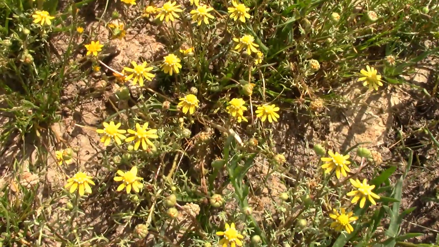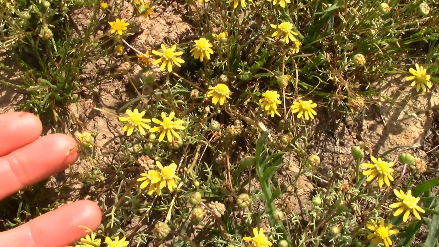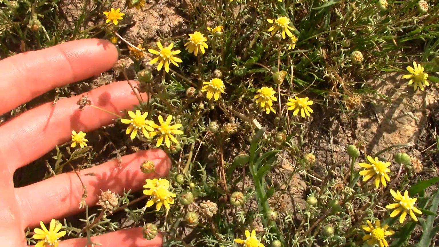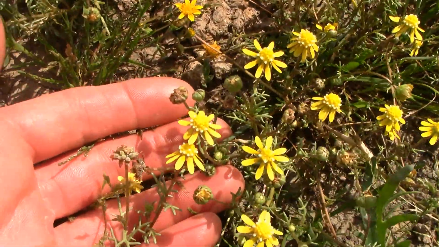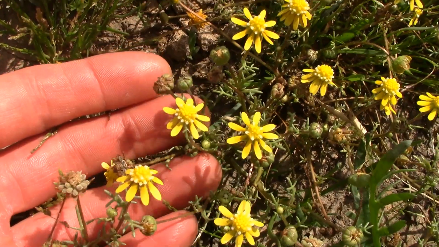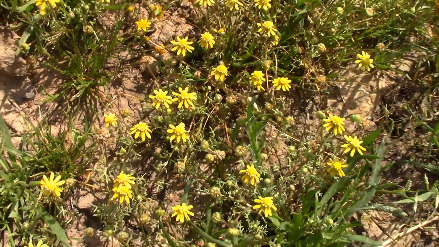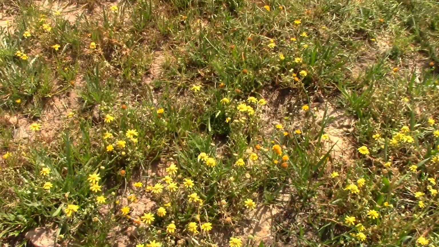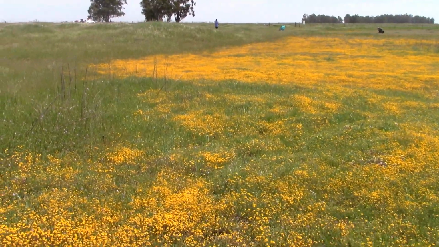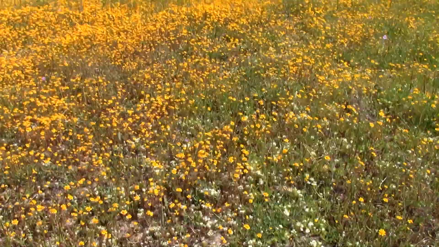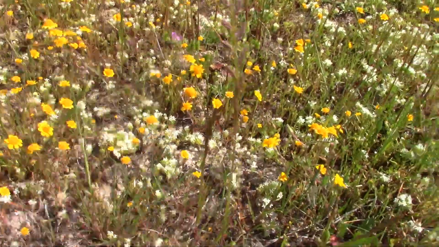Now moving on to a very distinctive native vernal pool species. This is more towards the fringe and center of vernal pools. This is yellow carpet. The genus name is Blennosperma. It forms these dense stands, hence the name yellow carpet. Here is goldfields. Most of what you see in this picture is goldfields, so you get the reference.